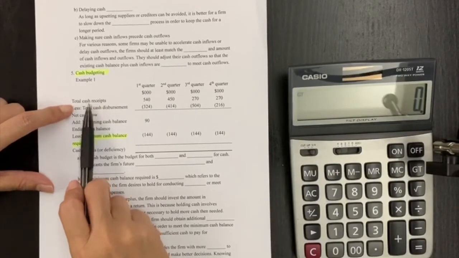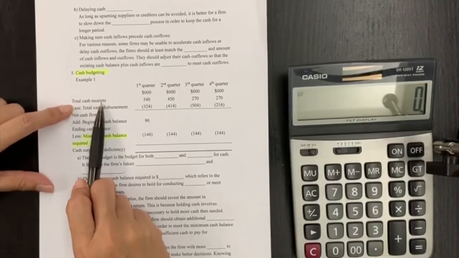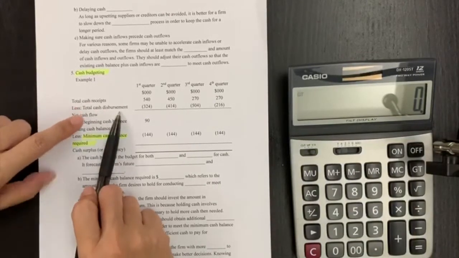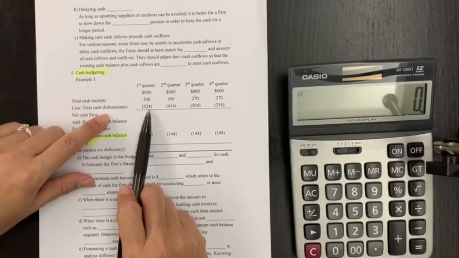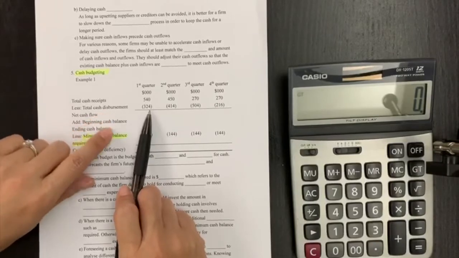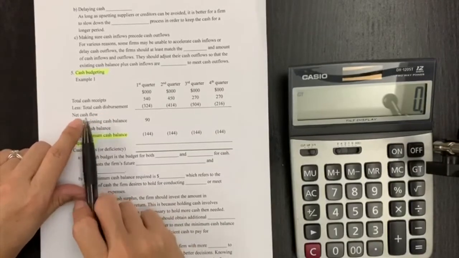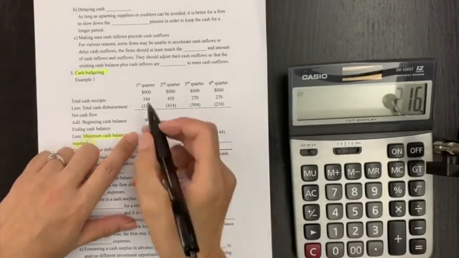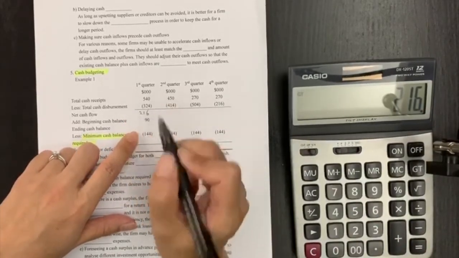So we may have cash received from cash sales, right? We may have cash received from debtors. And next, minus total cash disbursements. So this will be the cash that we need to pay for expenses, for example, for salaries, for wages, electricity, so that here we get the net cash flow. So I use my calculator, 540 minus 324. So this is 216.